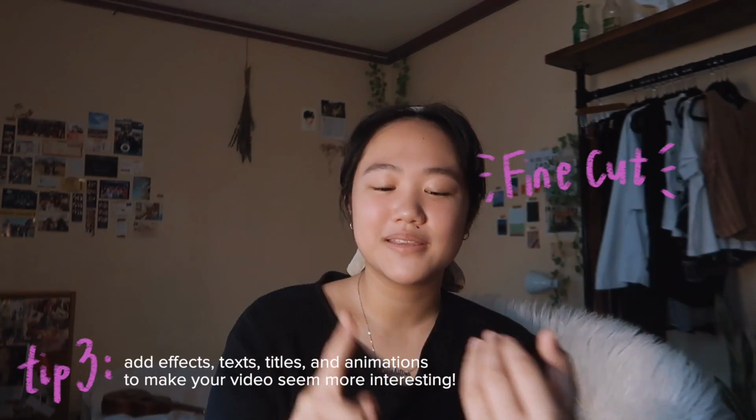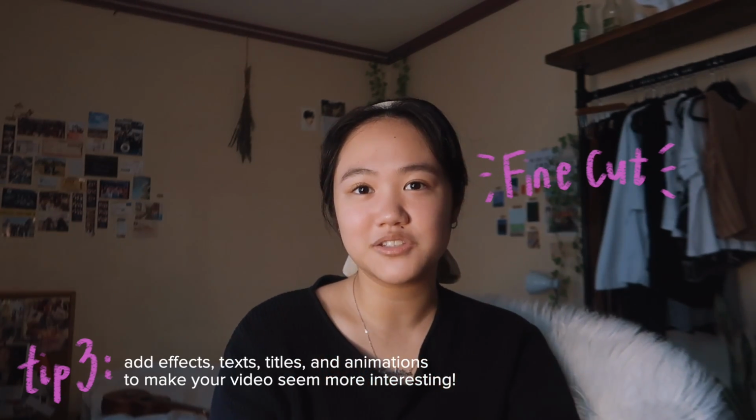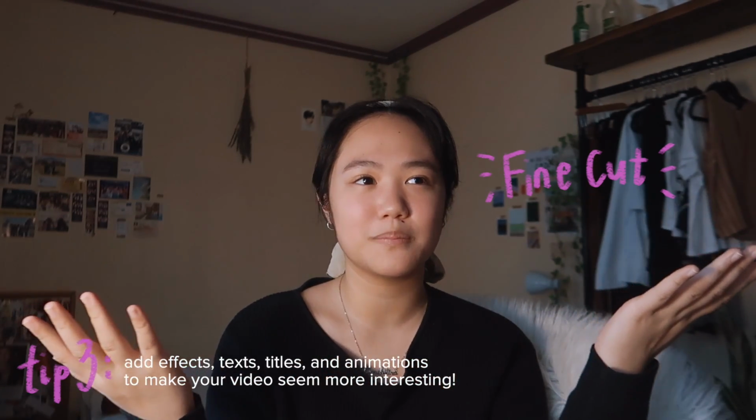So once I'm done with the rough cut, I proceed to the fine cut. In this stage of the editing process, I basically get an idea of how long the video is gonna be. And it's also the part wherein I add all my little stuff, like filters, or if I need to zoom in on certain clips, and also my text, titles, and simple animations, which sort of elevates my vlogs, which is what I'm going to show you right now.